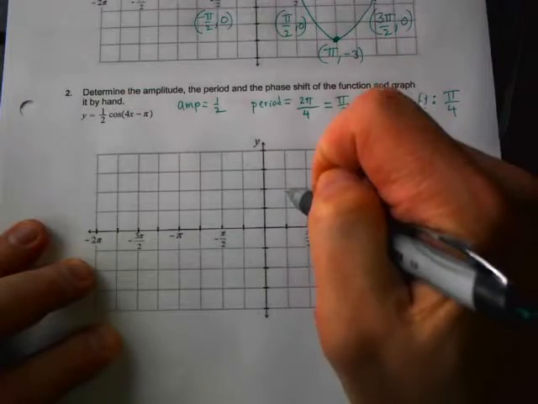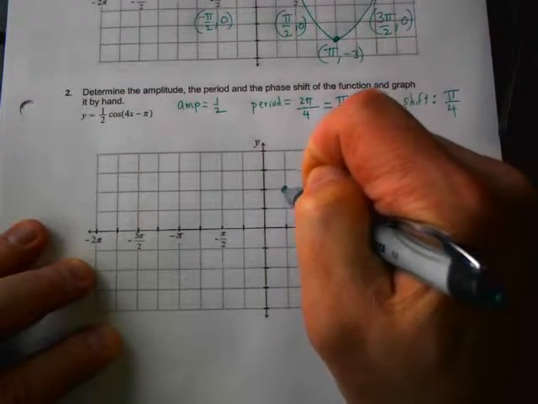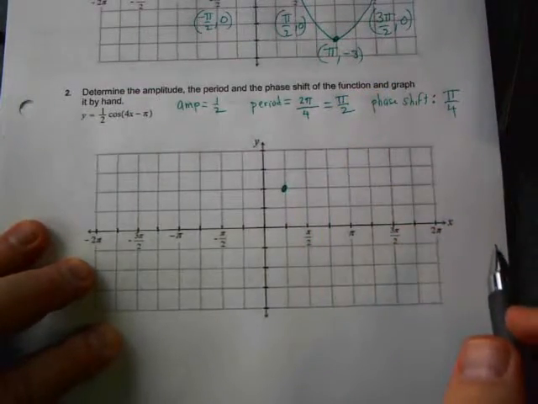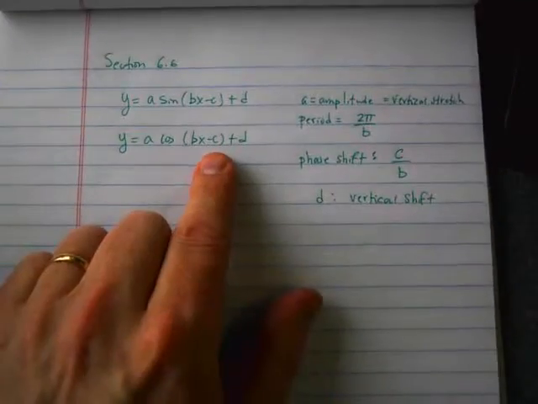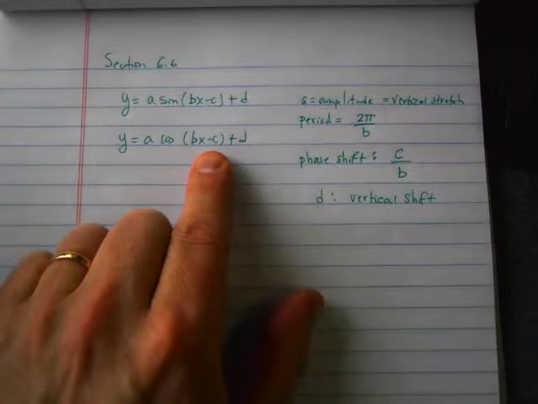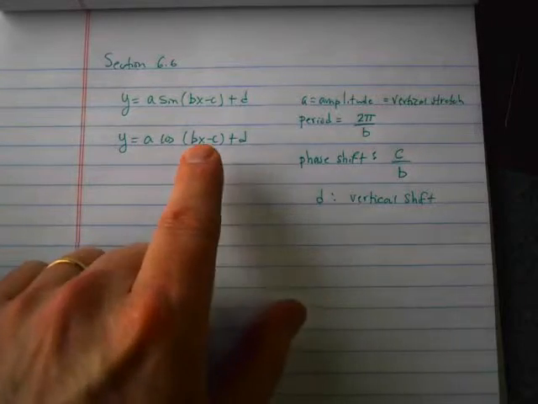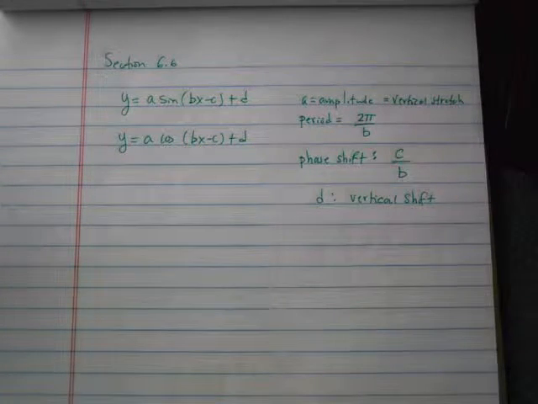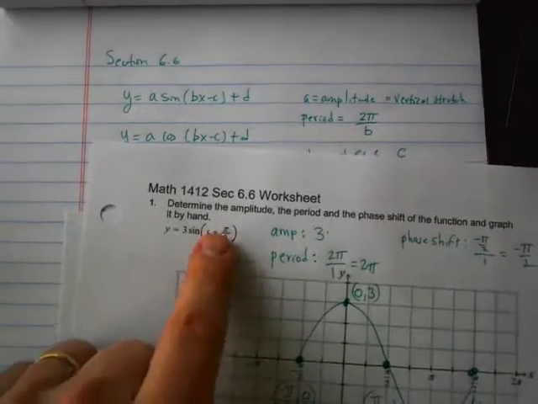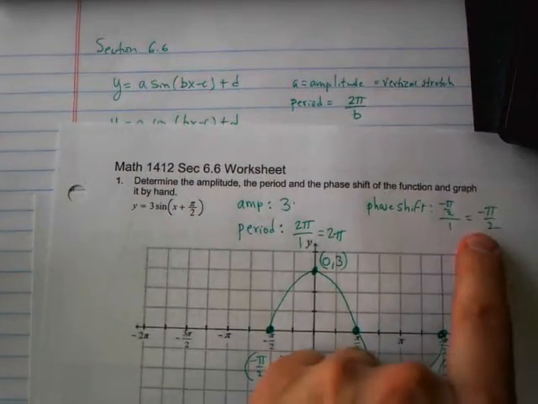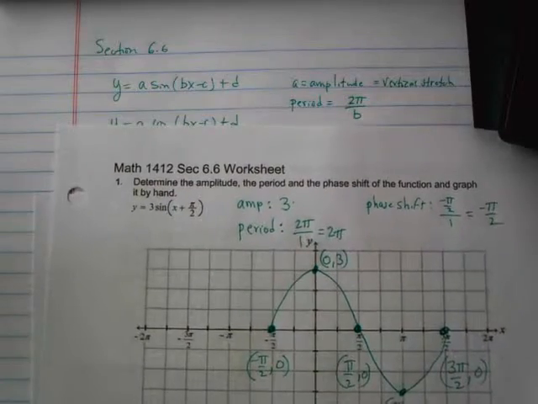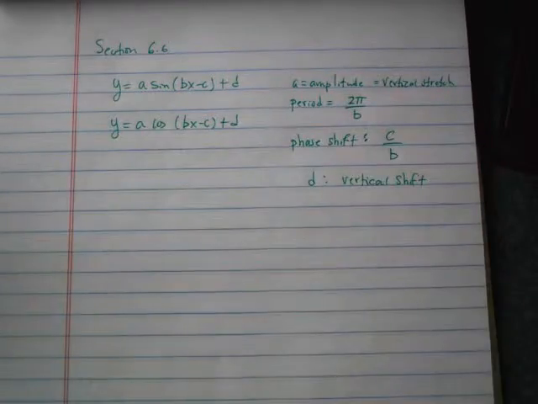So I'm going to call it positive because there was a minus sign in the original equation, which means we move to the right. Opposite of this one, which had a positive here, so it's negative and our phase shift is negative. That's correct. So that sign always changes, so be careful of that one.